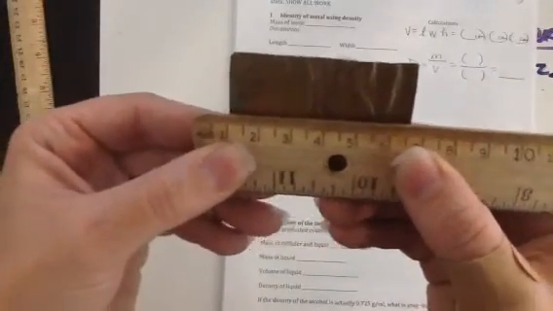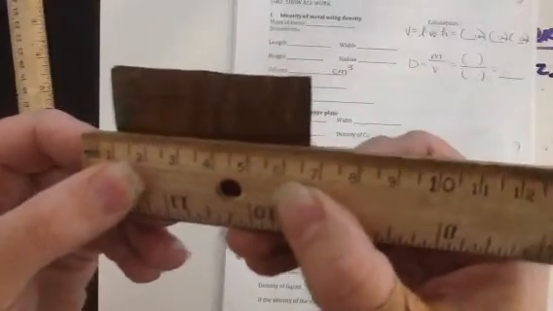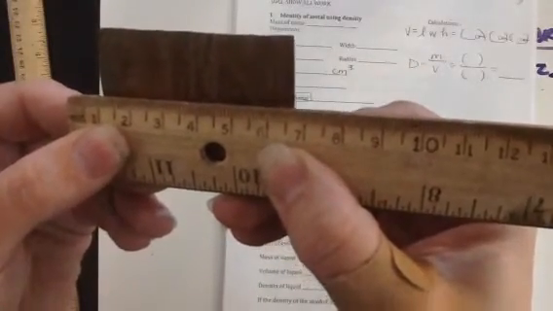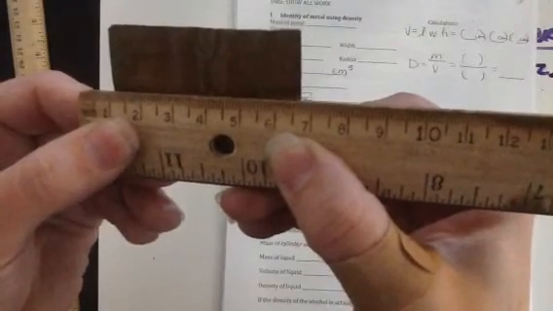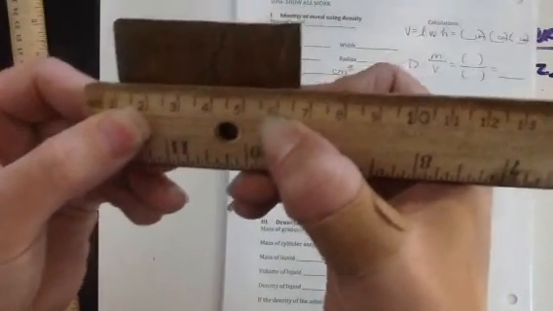So when I make a measurement, here I see that this is recording to 6. Well, I'm going to subtract 1 from it because it started at 1, so it's at 5.